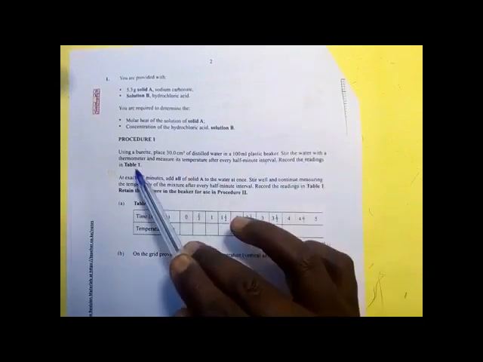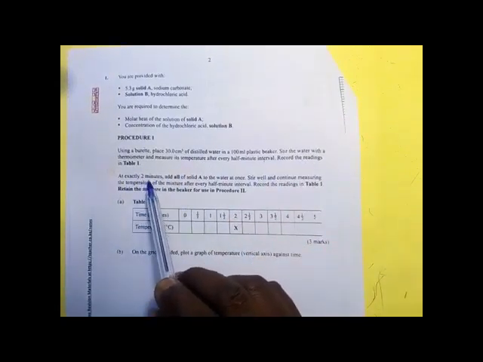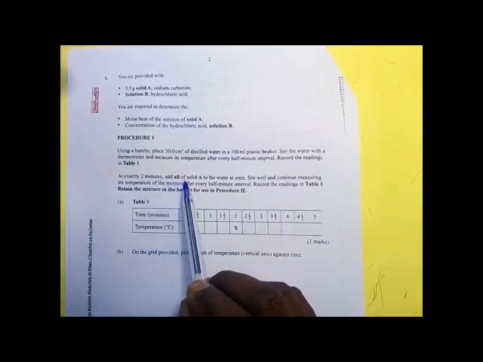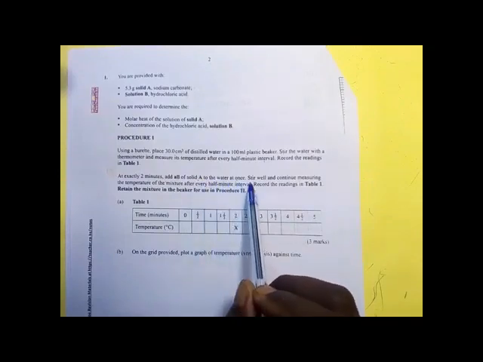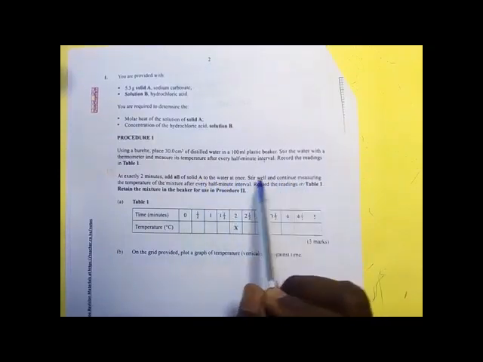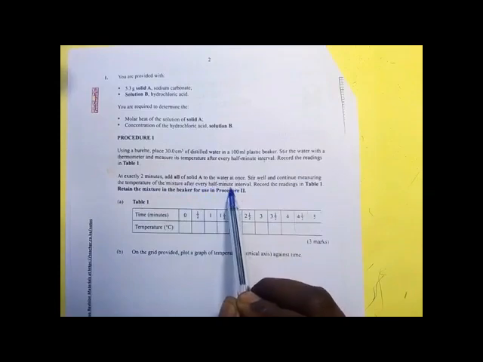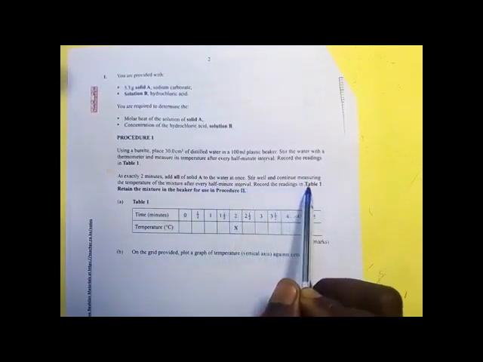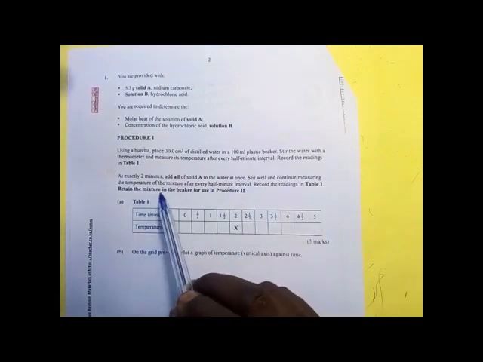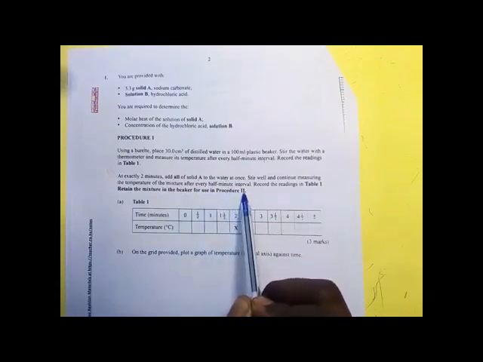Record the readings in table 1. At exactly 2 minutes, add all of solid A to the water at once. Stir well and continue measuring the temperature of the mixture after every half a minute interval. Record the readings in table 1. Retain the mixture in the beaker for use in procedure 2.